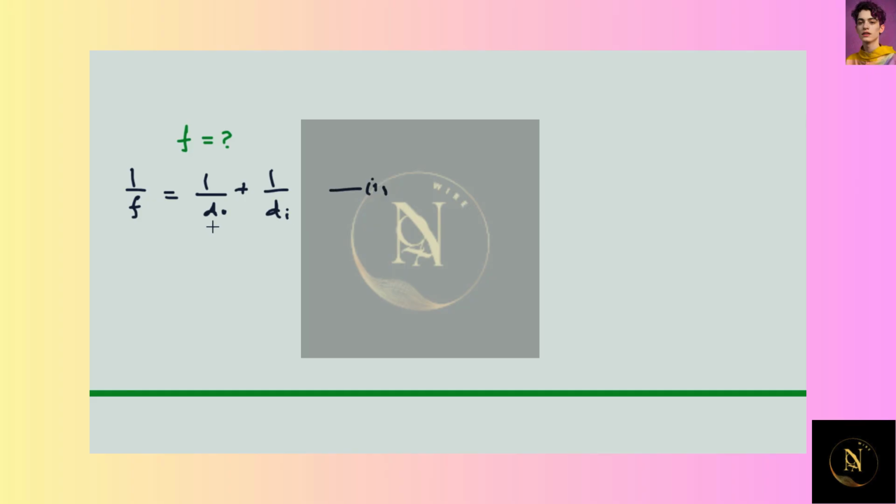Here do is the object distance and di is the image distance with respect to the convex mirror. For plane mirror, we can write do is equal to minus di prime. Now the difference between the two image locations is given by the equation di minus di prime is equal to d, or it can be written as di is equal to d plus di prime.